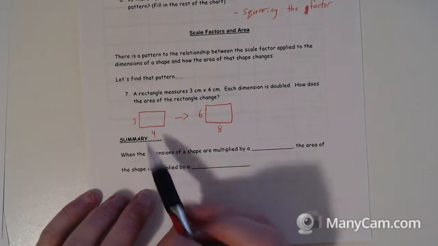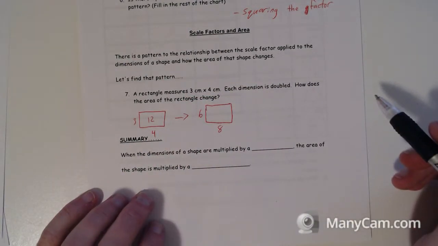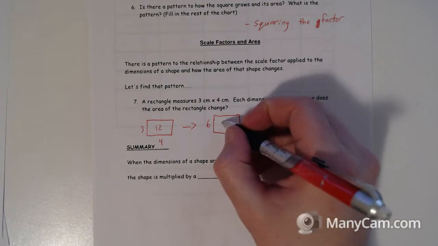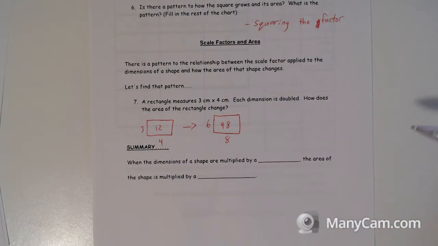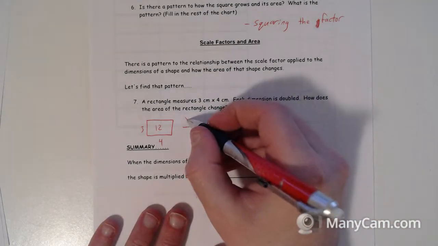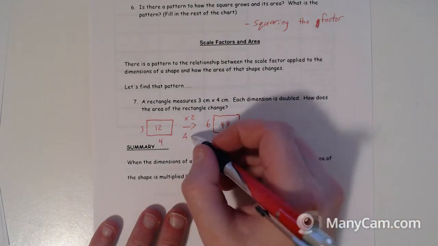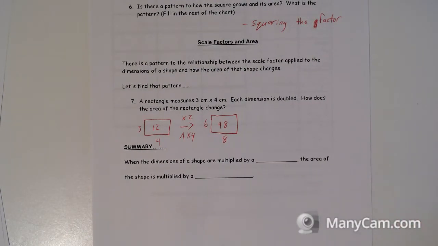Okay, what was the area in the first one? Well, that should be 12. What's the area in the new one? It's going to be 8 times 6, which is 48. Now, how did we get from 12 to 48? We timesed it by 4. So it was 2 times bigger, but the area is actually 4 times bigger. Or whatever the scale factor is squared.